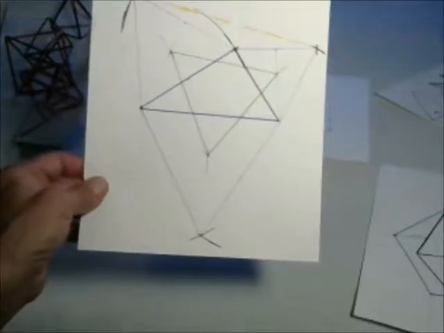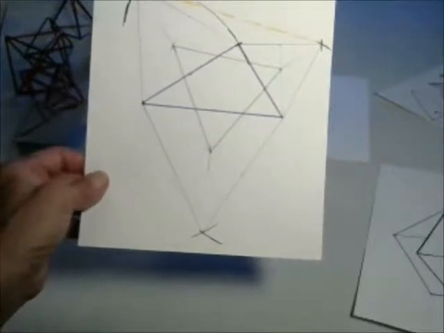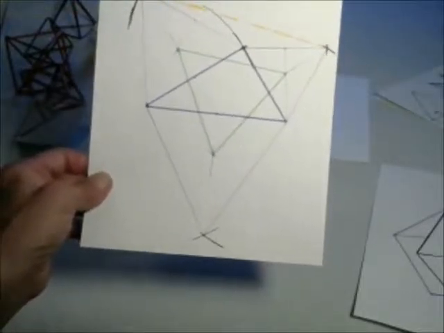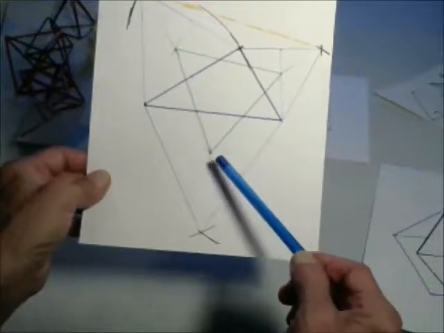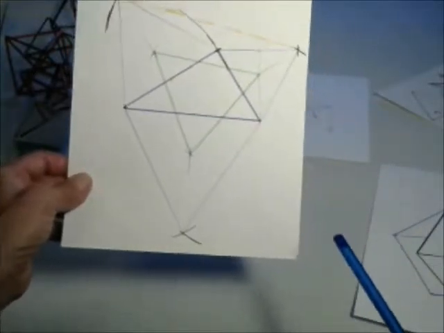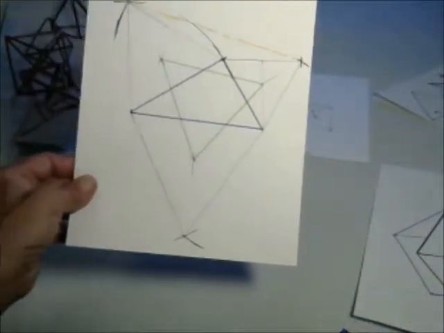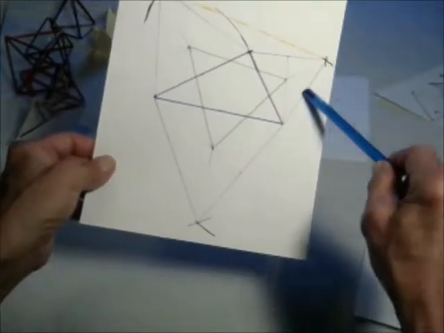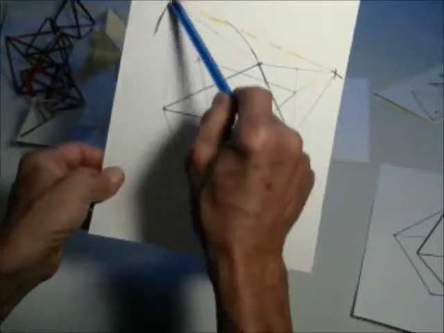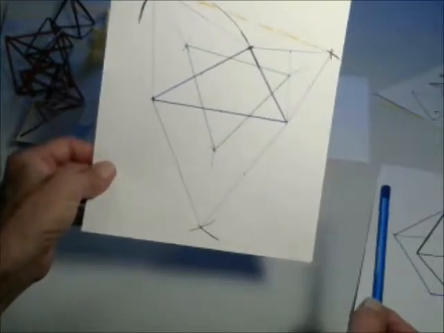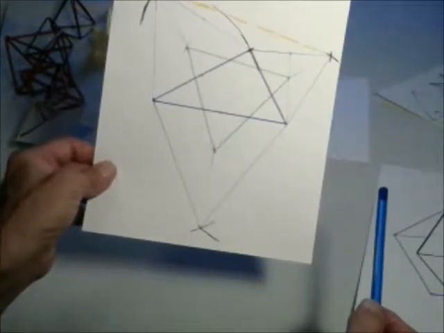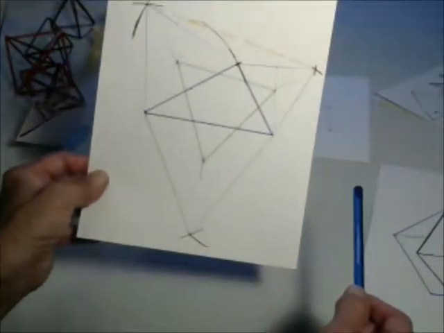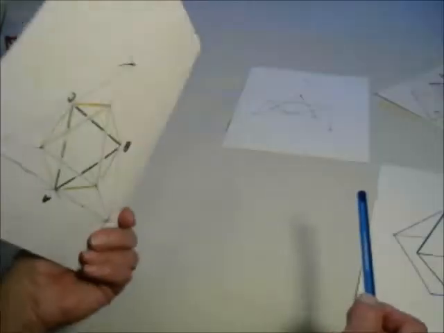It shows how triangles try to resolve naturally and bring themselves into equilibrium. Okay. Now also we end up in this case with 1, 2, 3, 4, 5, we end up with a pentagon. So that's kind of interesting that it led us to that.